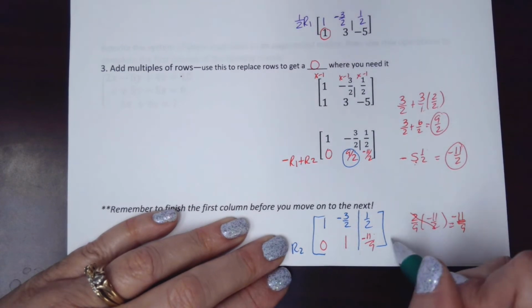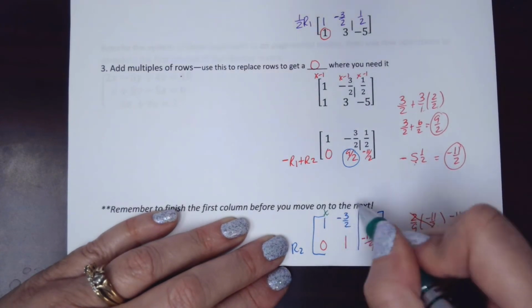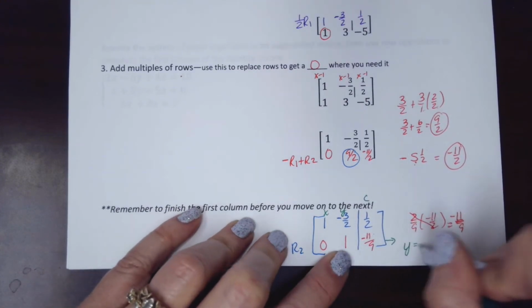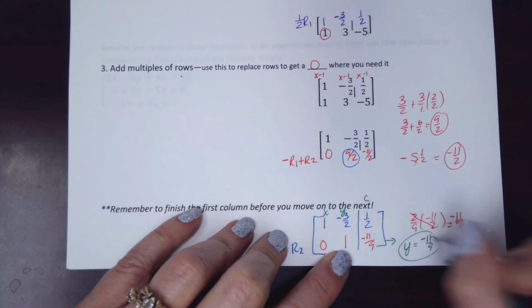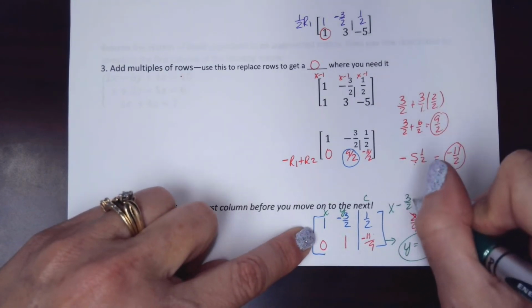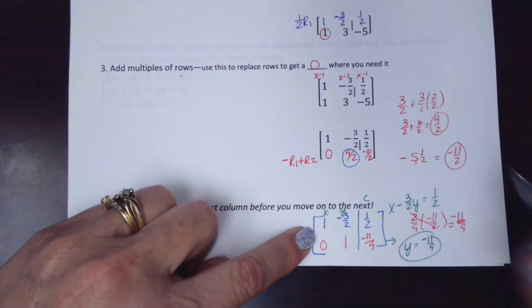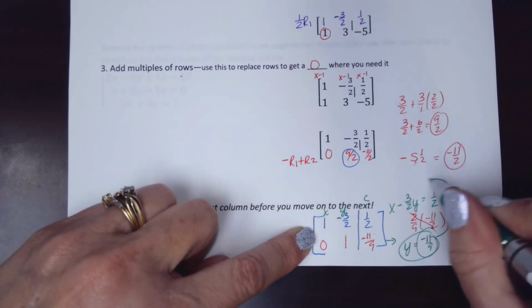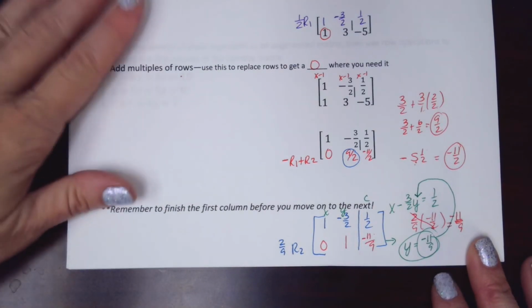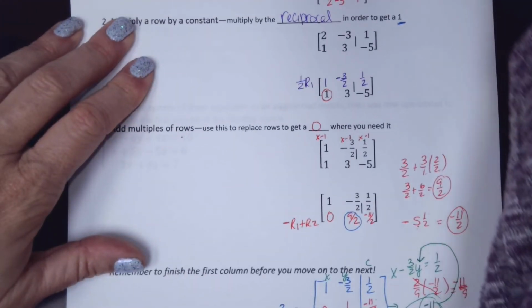And we're in position to solve this system. This second row tells me this is my x, this is my y, this is my constant. The second row tells me that y is equal to negative 11 ninths. My first row tells me that x minus 3/2 y equals 1/2. I can take this value, plug it in for y, and finish solving. Now we're not going to finish that right now. We're going to practice row operations again.